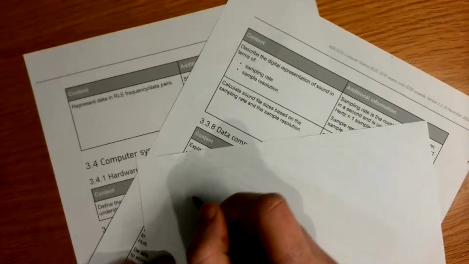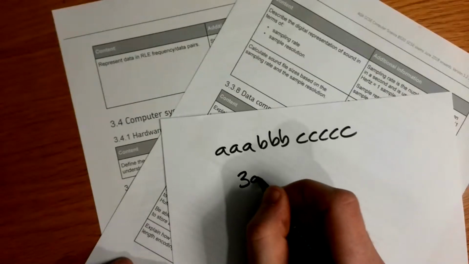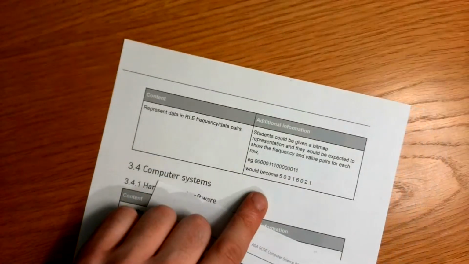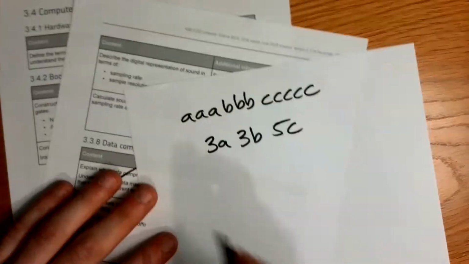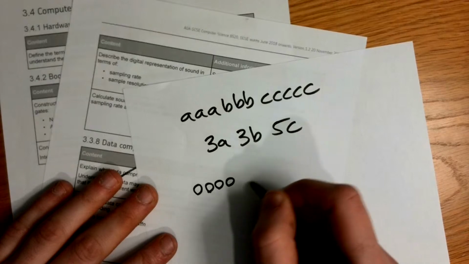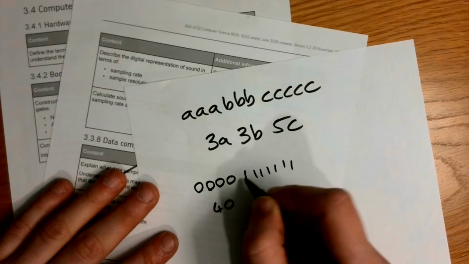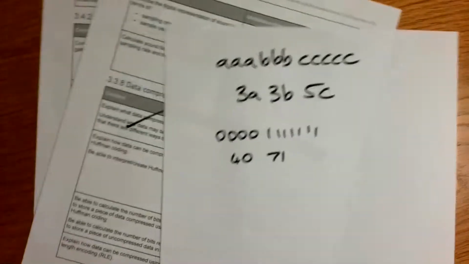If we've got A, B, B, B, C, C, C, C, C, we could compress that to 1A, 3B, 5C. So what it's saying is we can represent RLE in frequency pairs, and we can then represent that as that value. You can do it with zeros and ones as well. So if you had 0, 0, 0, 0, 1, 1, 1, 1, 1, 1, 1, we could represent that as 4 zeros, 7 ones. And it's just as simple as that.